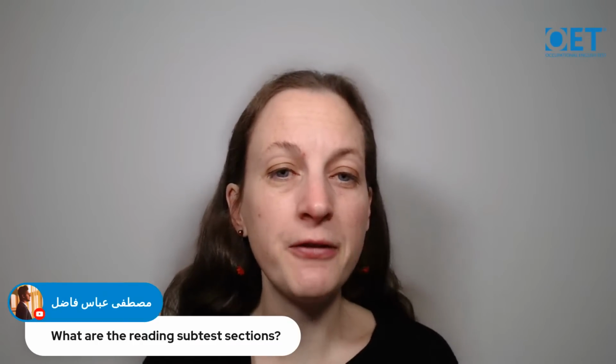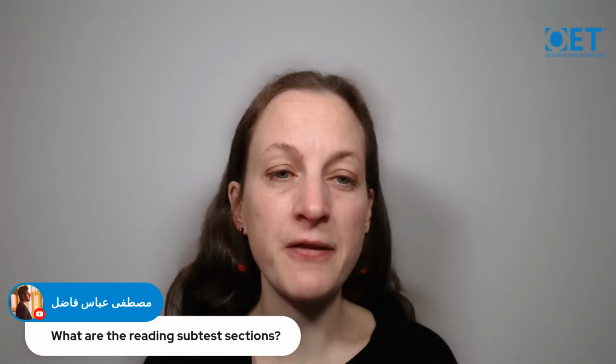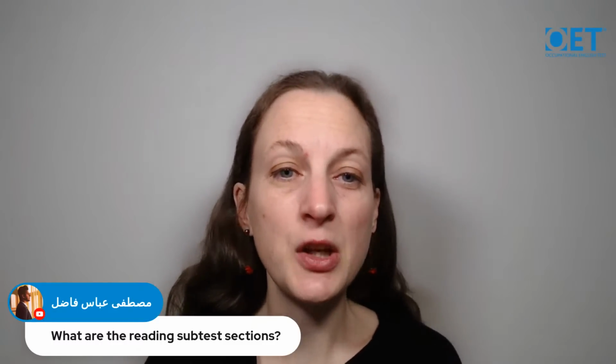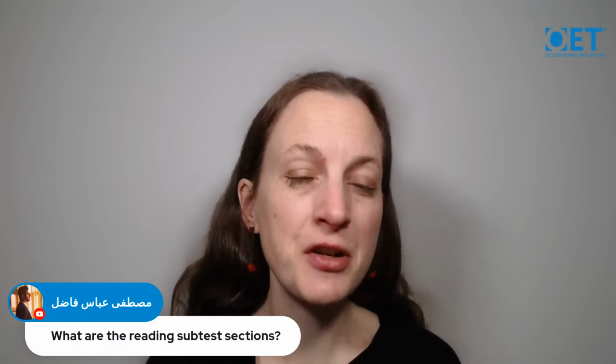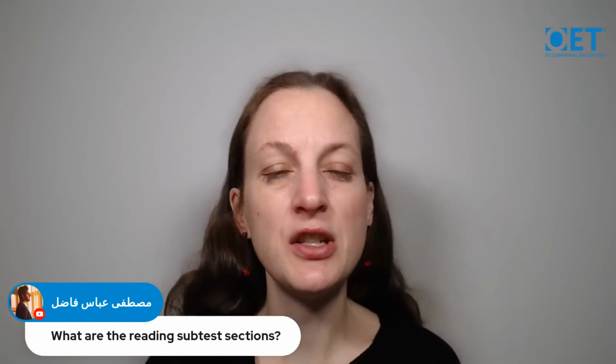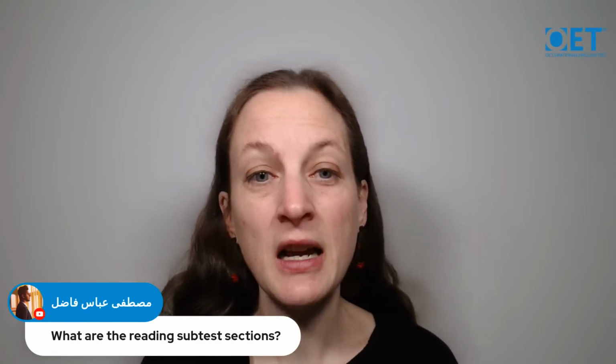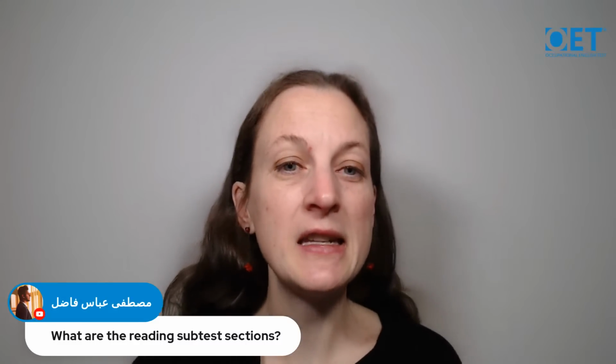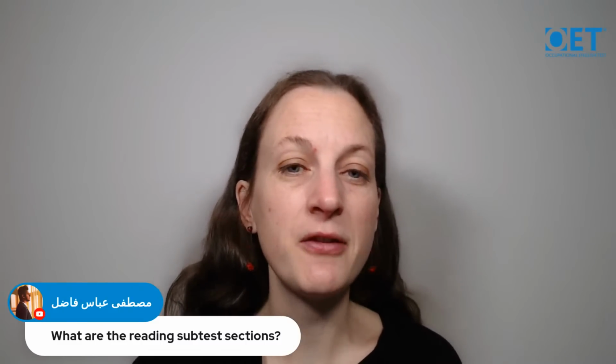So different skills are needed for different parts of the reading test, and therefore it is important that you approach those parts of the test differently. You don't try to use the information retrieval skills in part C. You need to use different skills, which are looking between the lines, how opinion is presented, and so on. So it is good to understand the format of the different parts of the test.